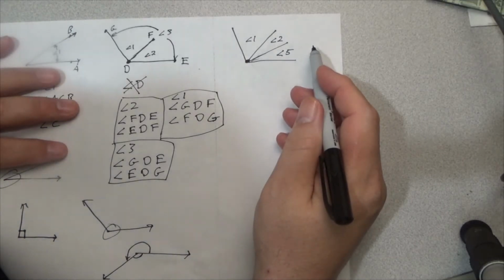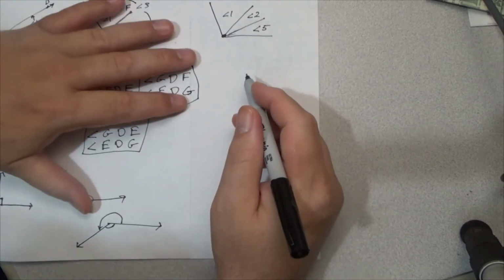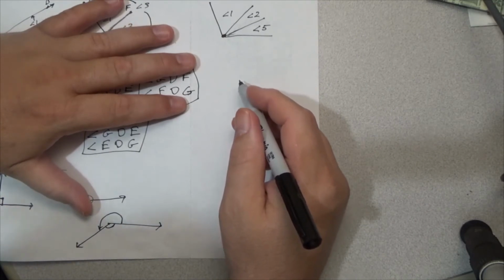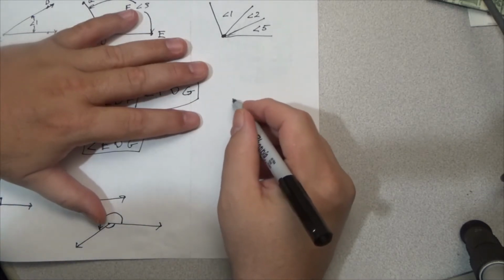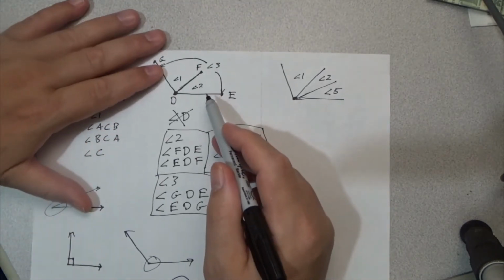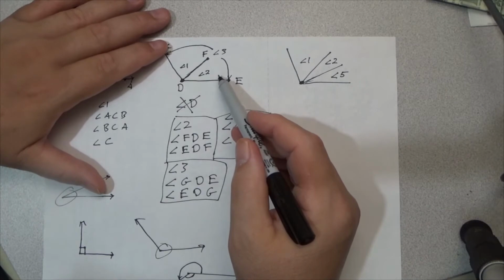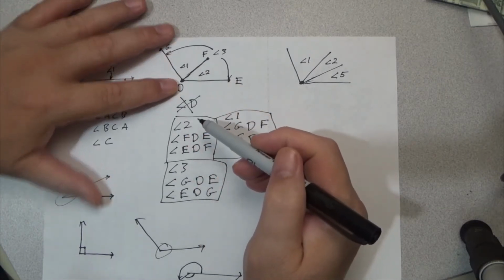So let's take a look at figure 21.7. Angle 1 and angle 2 are adjacent angles. Let me see. I'll just draw. That's very similar to this one right here. I'm just trying to save space. This angle and this angle are adjacent.